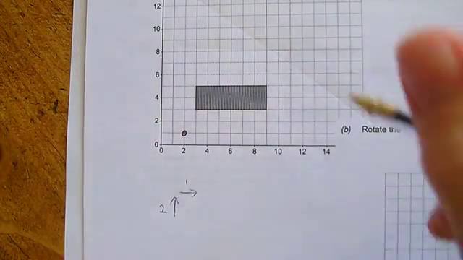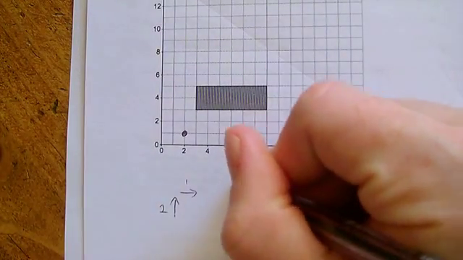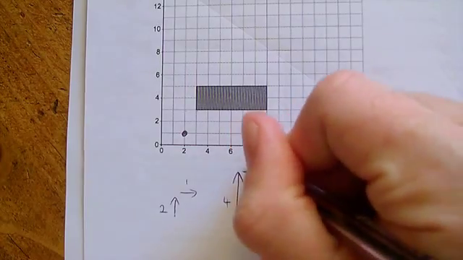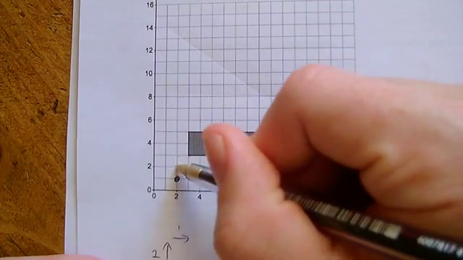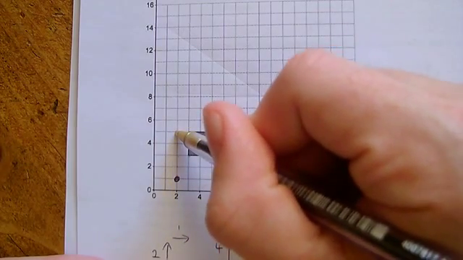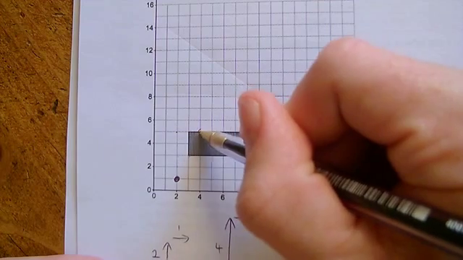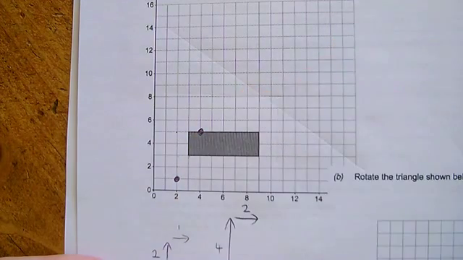So to make my enlargement twice as big, I need to now go up 4 and across 2. So back to my centre of enlargement, and I'm going up 1, 2, 3, 4, and I'm going across 1, 2. So the corner of the enlarged shape will be there.